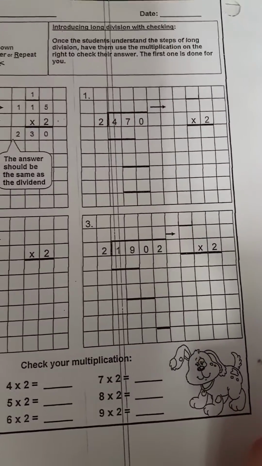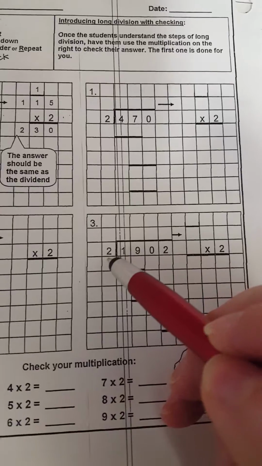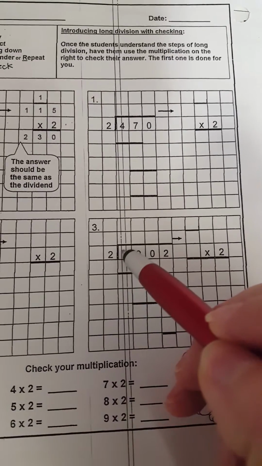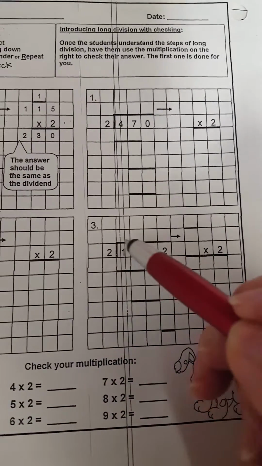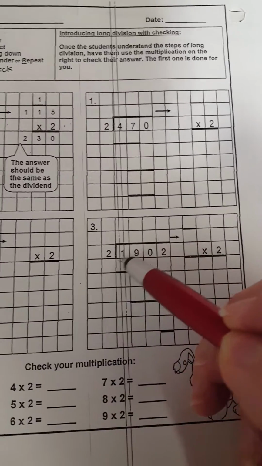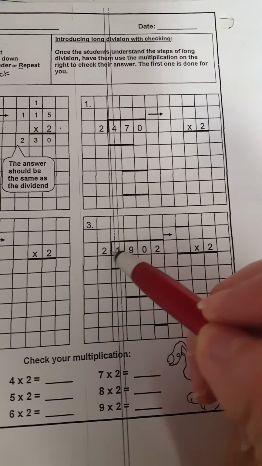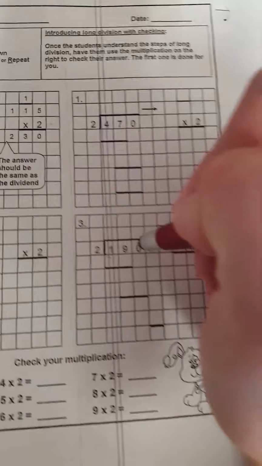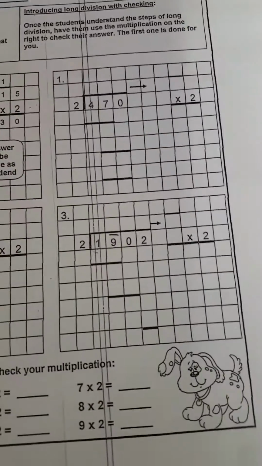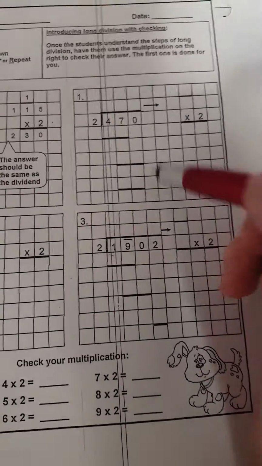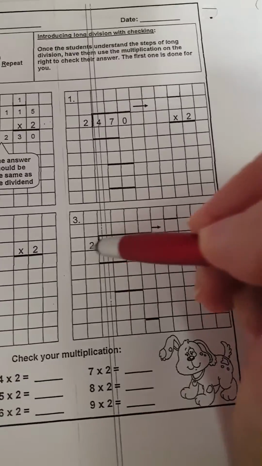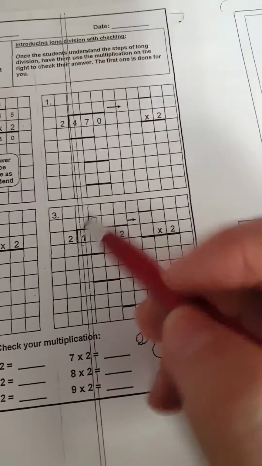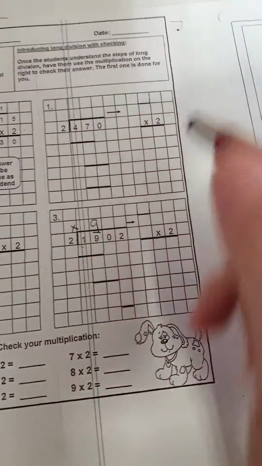The first thing we want to do is divide. So 2 divided into 1. Now 2 can't go into 1 without it being a fraction. So we want to go on over and do 2 into 19. So I'm going to draw a line here to help me remember that I'm going to write my answer above the 9. So 2 goes into 19 9 times, and then I multiply.